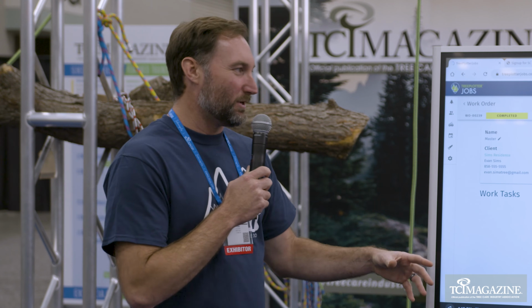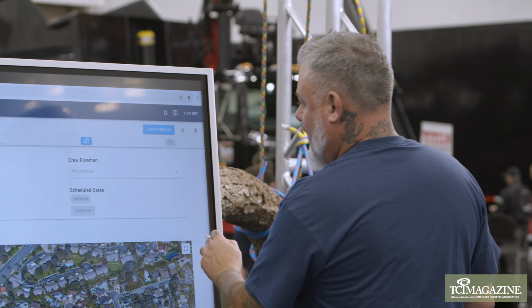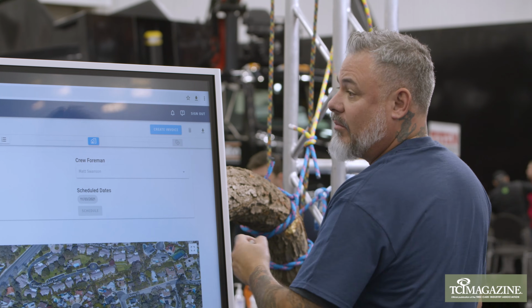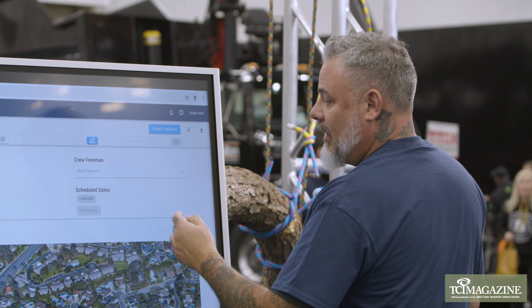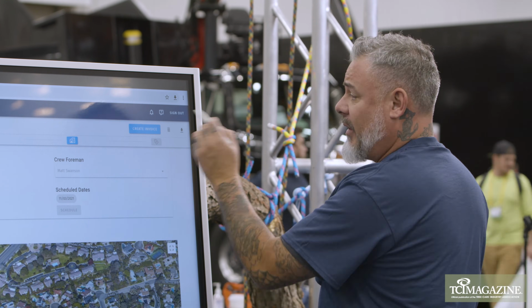Crew's completed the work. And now you're the ops manager. You've just been informed that the work order has been completed. Everything's completed. I can check my stuff. Crew may have some notes, like if anything broke, hopefully a sprinkler head, something to remind me. Okay, so we're good. So we're going to create an invoice, right?